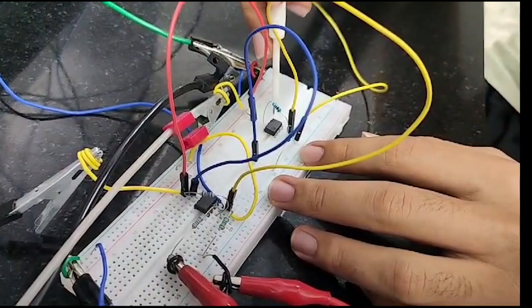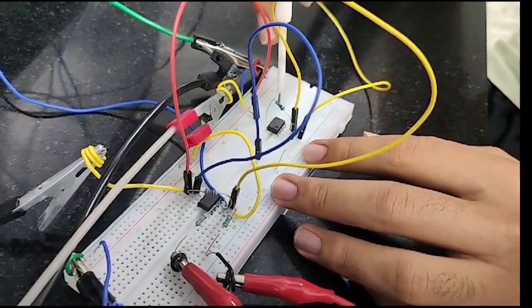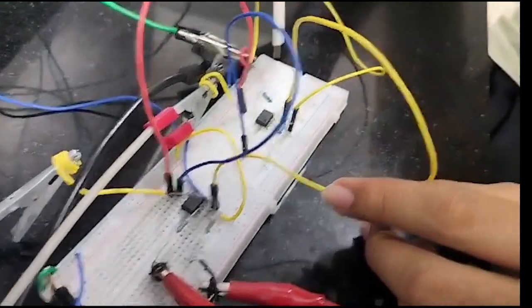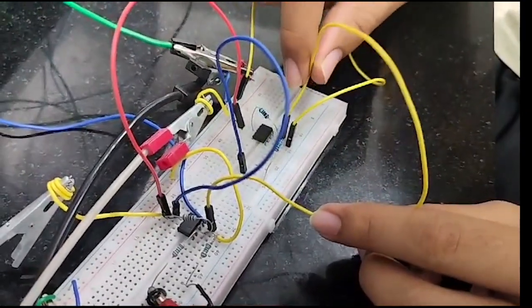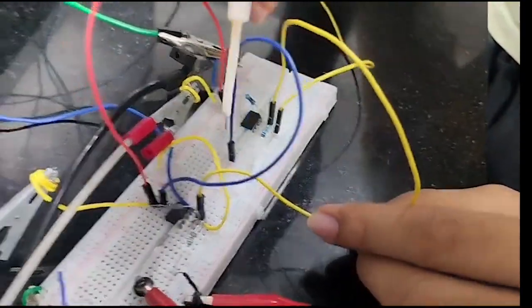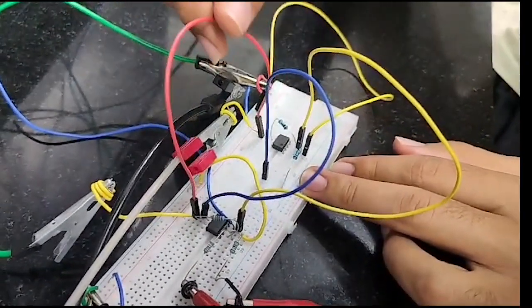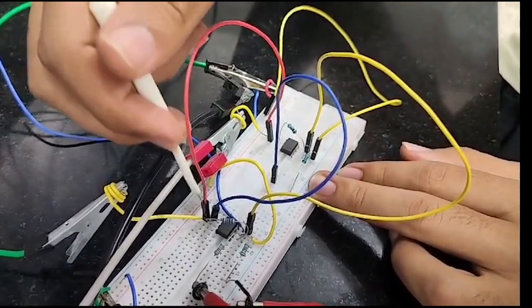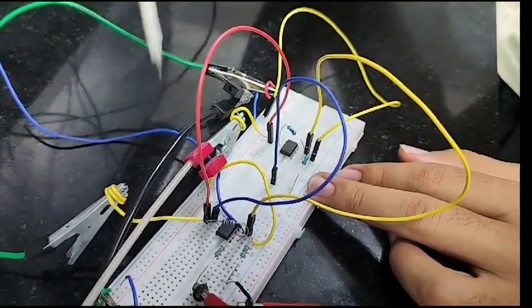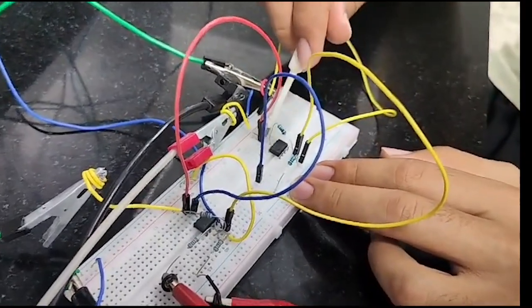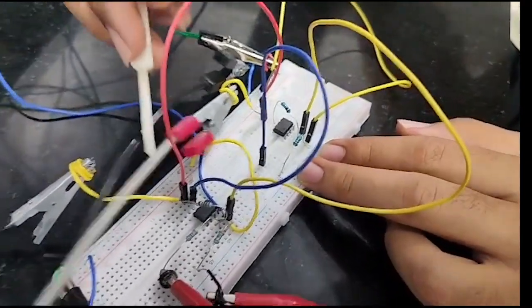and this buffer has feedback with a 1 kilo ohm resistor. And you can see here the power supply, this is the 4th pin. The negative power supply is taken from the power supply of the first, and the same with the second one. The positive power supply is taken from the first amplifier. And here we can see the output, the 6th pin, the output is connected to the oscilloscope here.